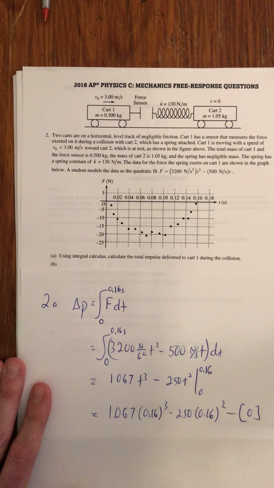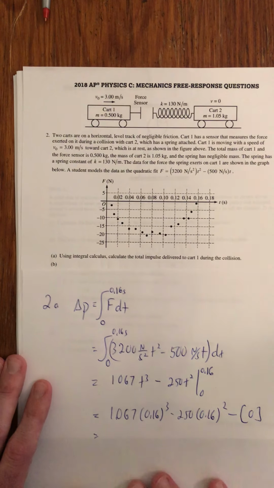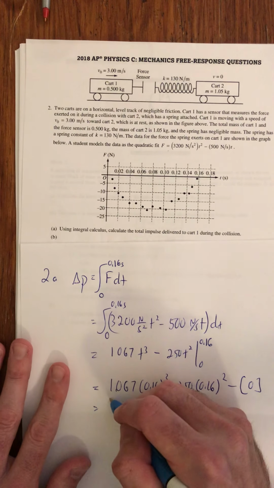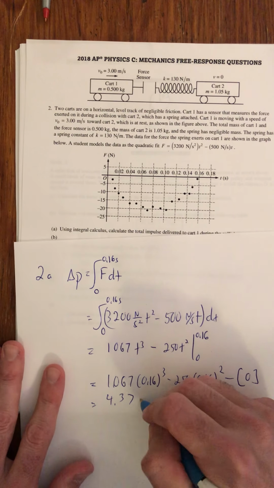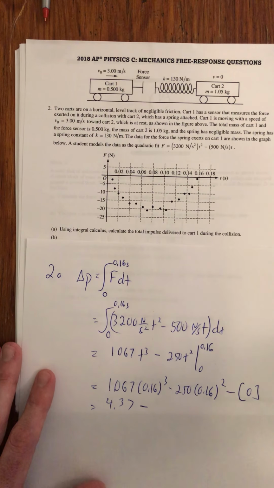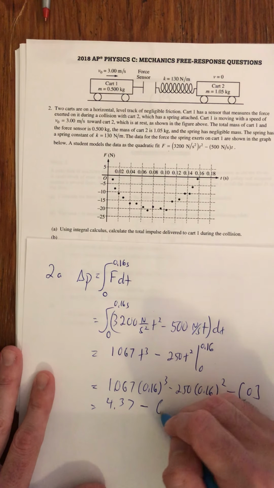So I'm going to throw that into the calculator: 0.16 cubed, times 1067. I'm just going to jot that down. That number is 4.37, minus 250 times 0.16 times 0.16, which is 6.4.